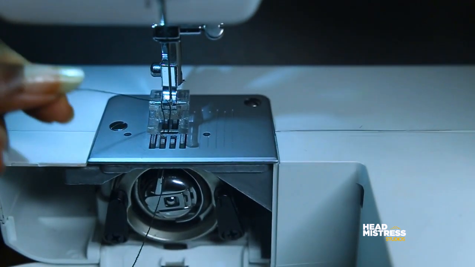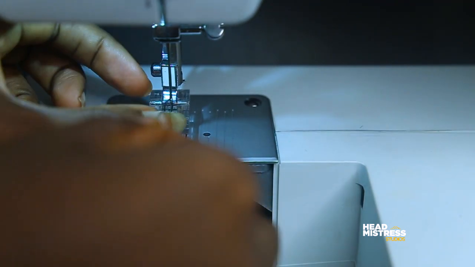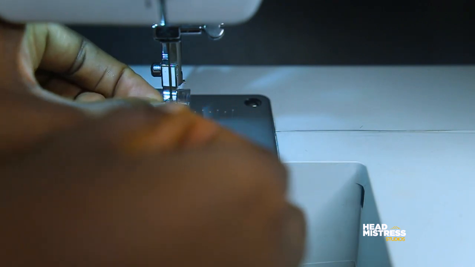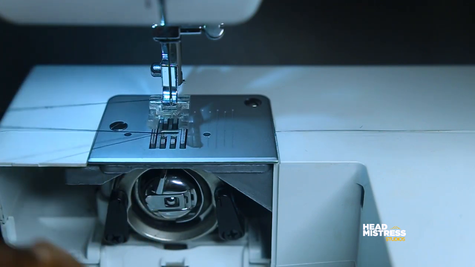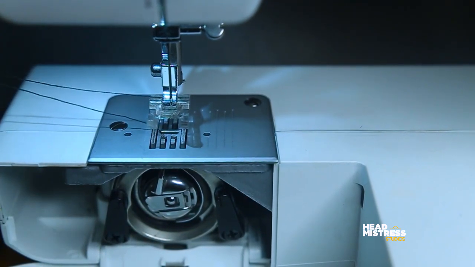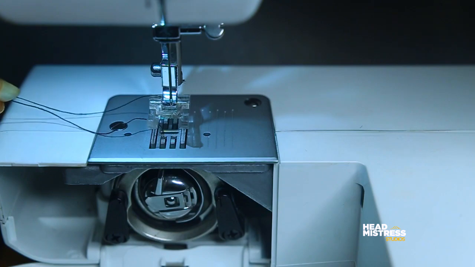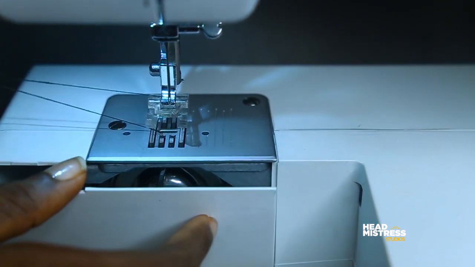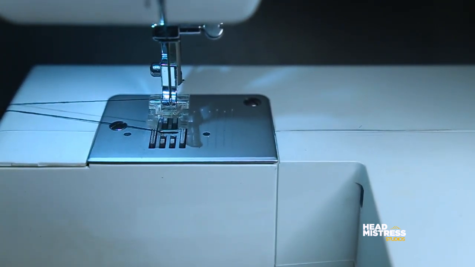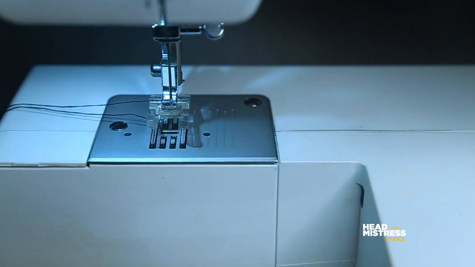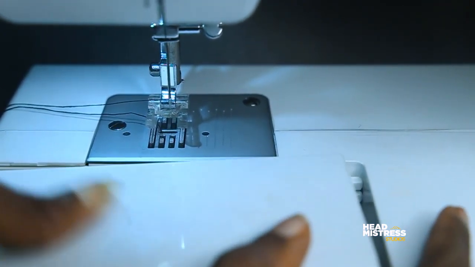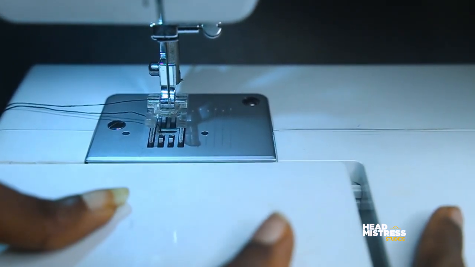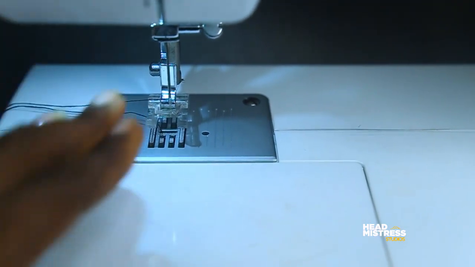Can you see the bobbin's thread? So this is it, and the sewing machine is now ready for sewing. That is how to thread this particular sewing machine. You are done. You're going to put this thing back on, and then you can do some sewing.